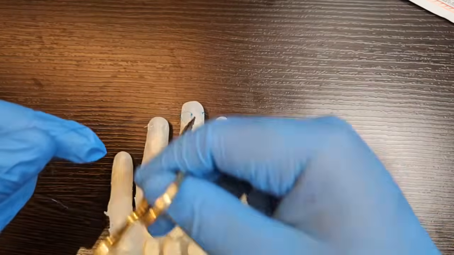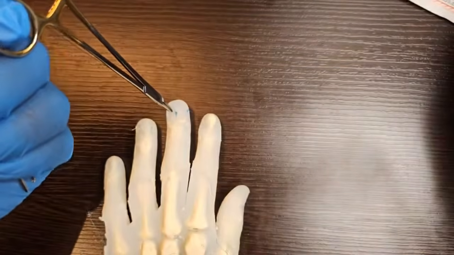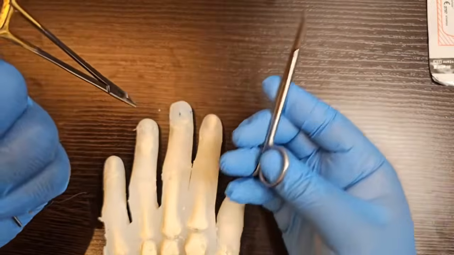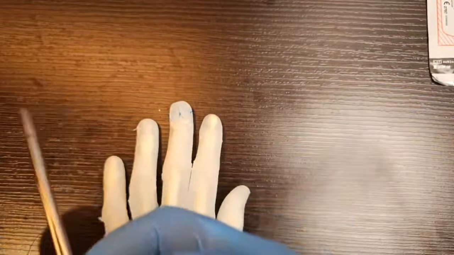Economy of movement. Bring everything into one hand. You cut and you place.